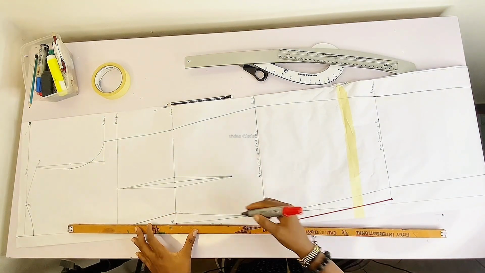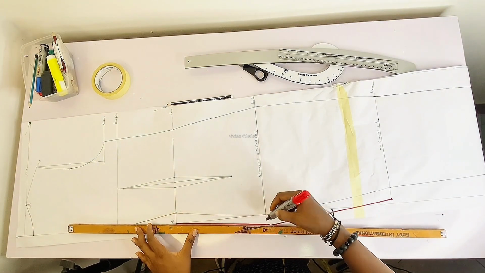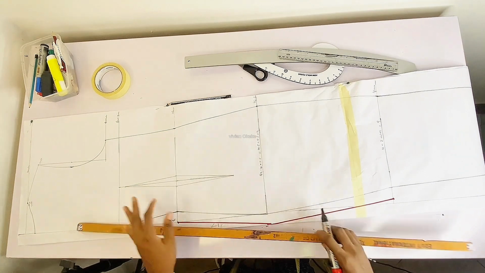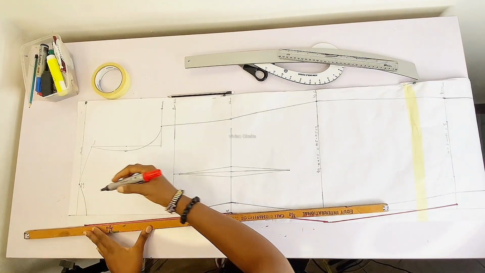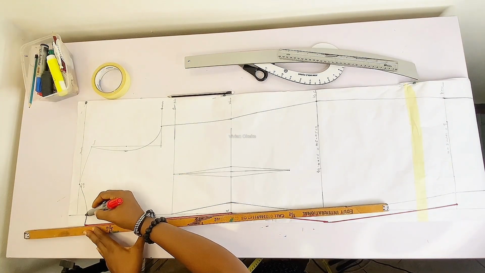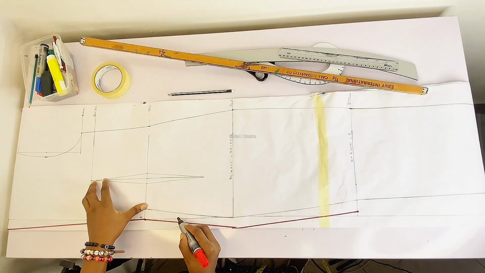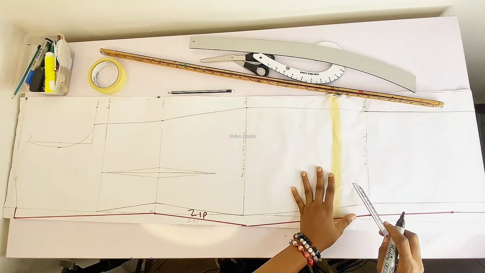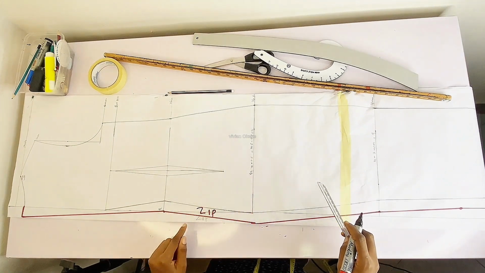This is the zip measurement, the zip allowance. We need a zip allowance to follow the curve of the body. Okay, and that's what we're doing here. Connect this to my neckline from the waist. This is a zip allowance. Now we're going to be cutting out the excess from the zip.